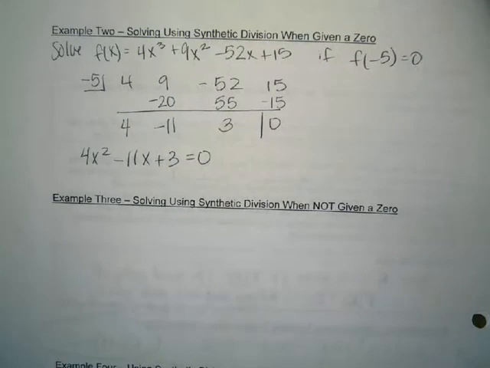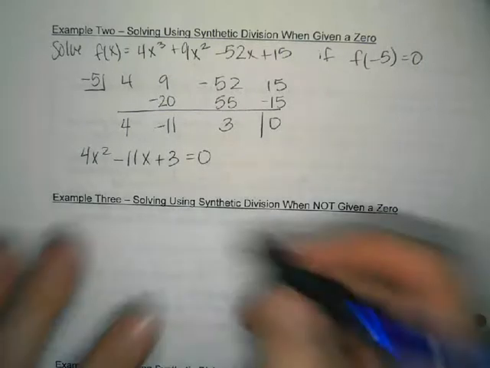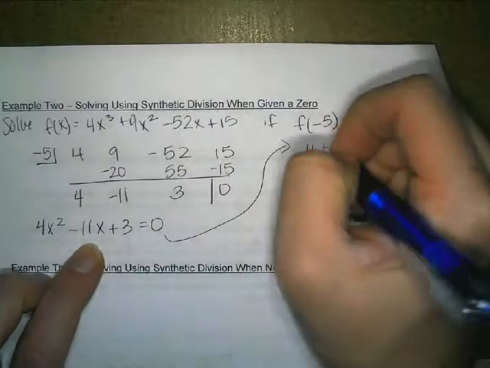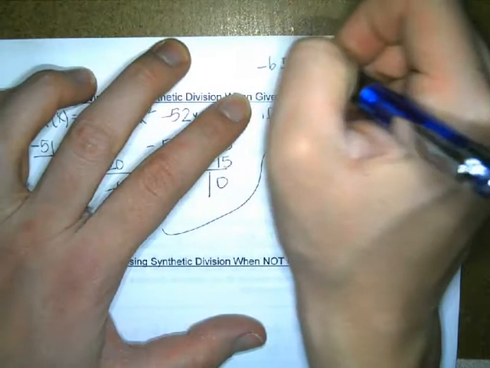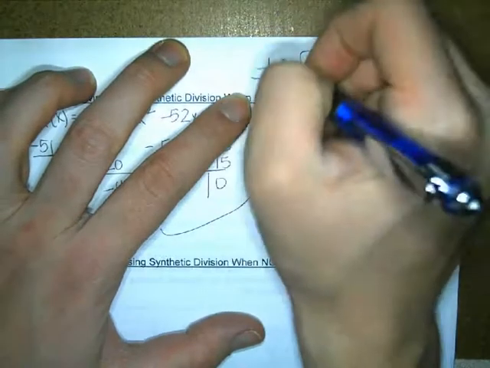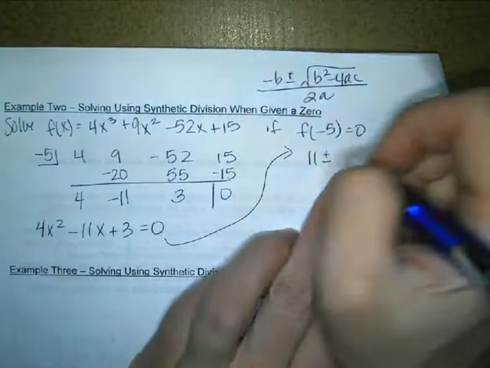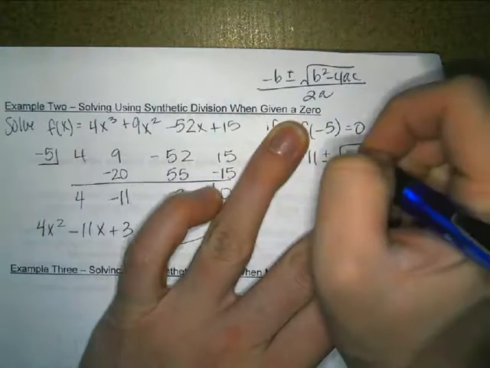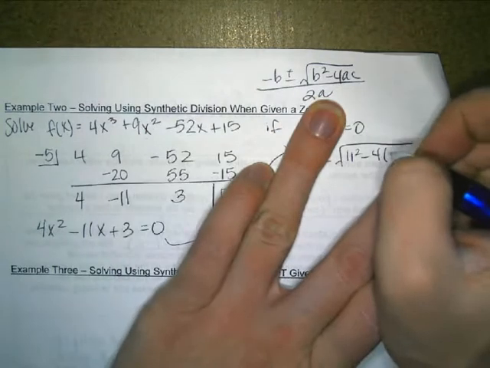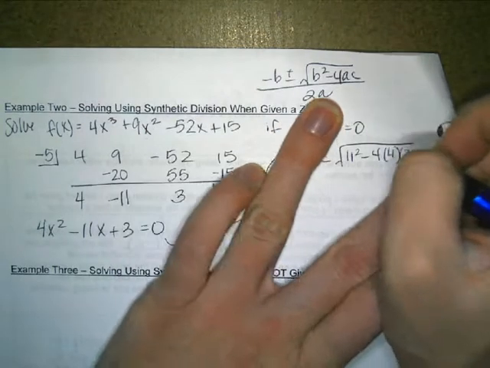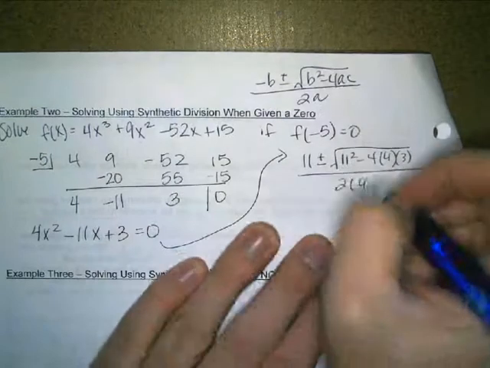Now, you can factor this one, but let's say you didn't know you could, so maybe use the quadratic formula, just so that we practice one of both. I'm going to put this into the quadratic formula, which is negative b plus or minus the square root of b squared minus 4ac all over 2a. So we get 11 squared minus 4 times 4 times 3 all over 2 times 4.